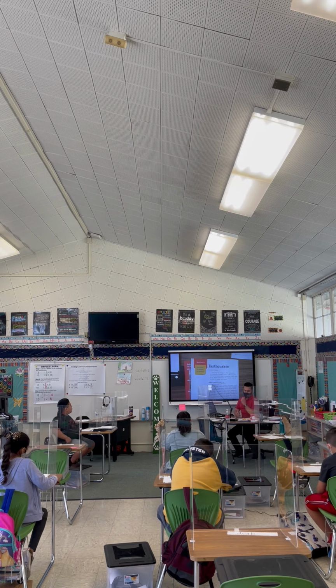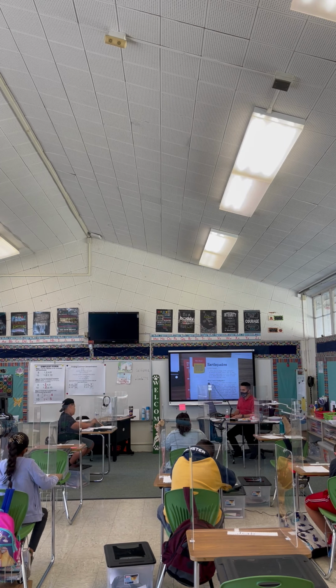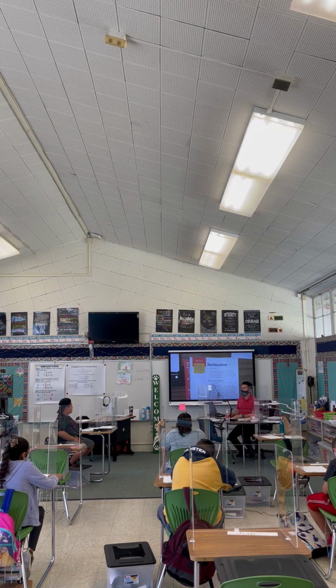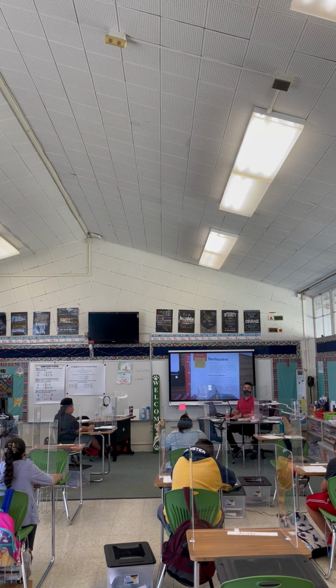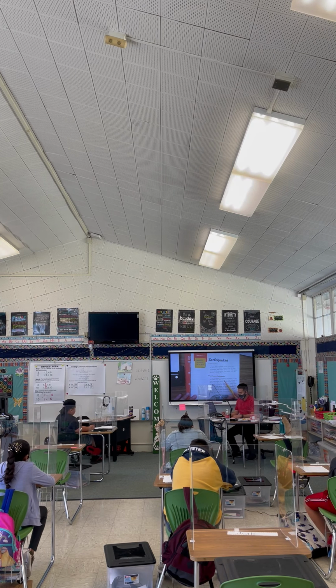So let's look at paragraph 2. Look at the subheading. It's telling us what causes earthquakes. So there should be some cause and effect right here in this paragraph. This paragraph is all about what causes earthquakes. So we're going to look for and find what causes earthquakes. Let's go ahead and read this paragraph.